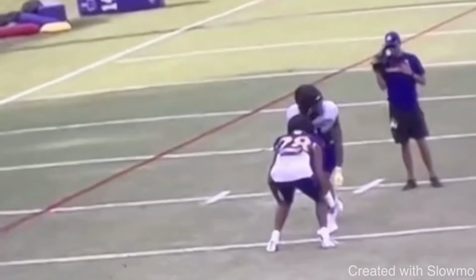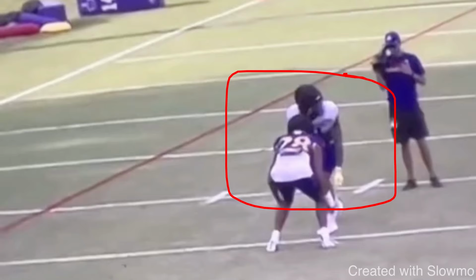So now, this next move we're going to be discussing here is something called a split jab release, or like a split, I guess you could say, hip sway release in a sense.